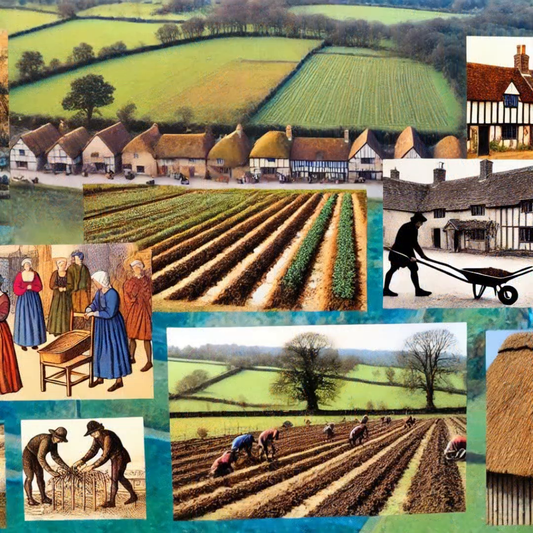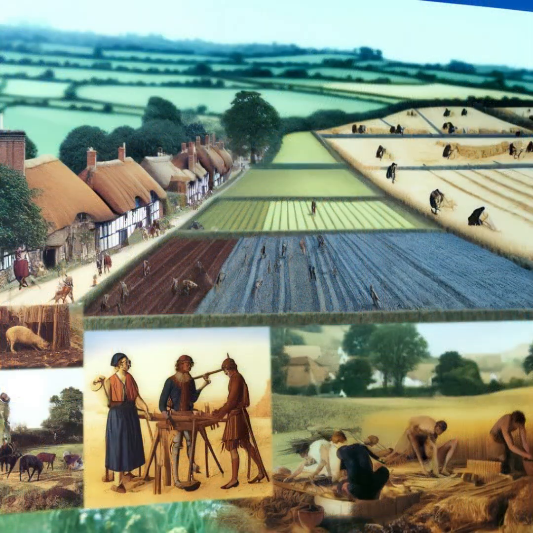Village life and the agricultural economy. Life in medieval England was predominantly rural, with the vast majority of the population living in small villages scattered across the countryside. These villages were typically organized around a manor, which served as the economic and administrative center of the local community. The landscape was dominated by fields, pastures, and woodlands, with agriculture forming the backbone of the economy.